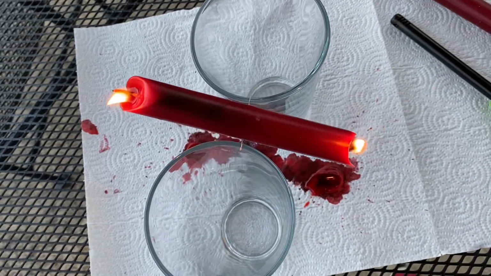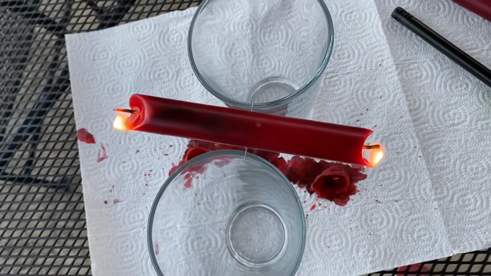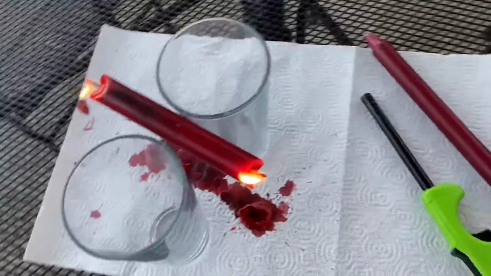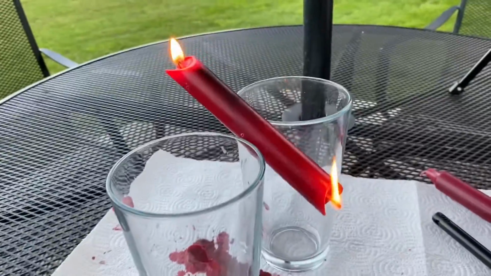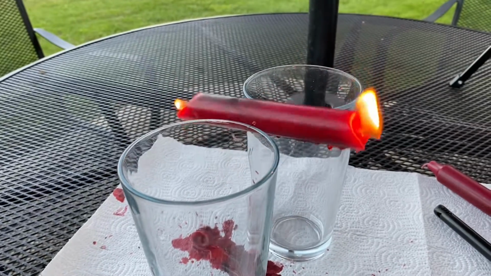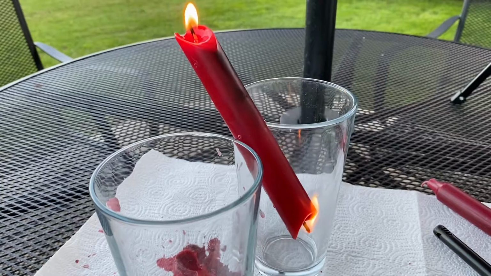And that motion of the candle moving back and forth is an example of objects in motion want to stay in motion. That's one of our Newtonian laws. Ask yourself, what do you think is the primary reason that candle moves? And the longer it stays lit, the more it wants to move.